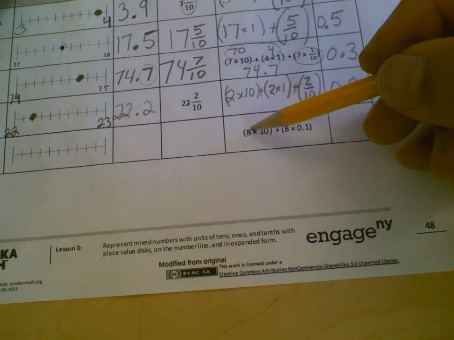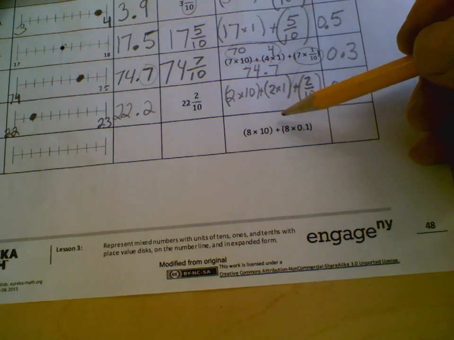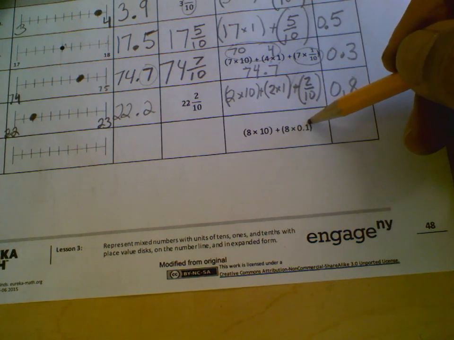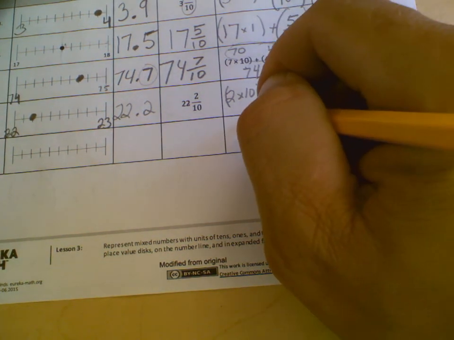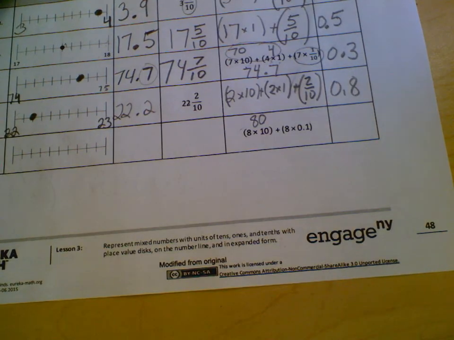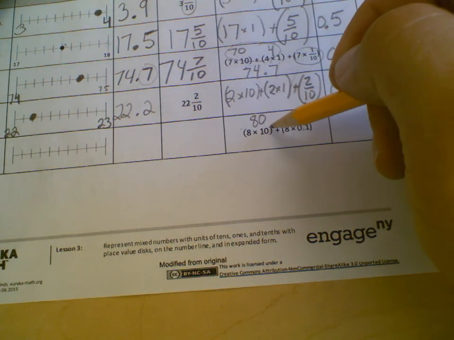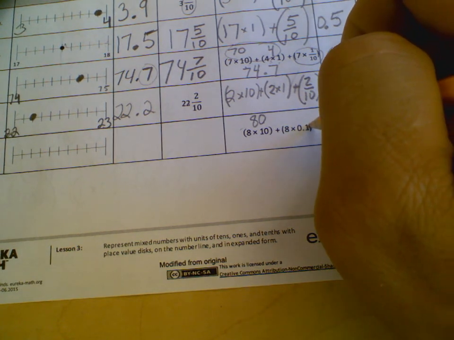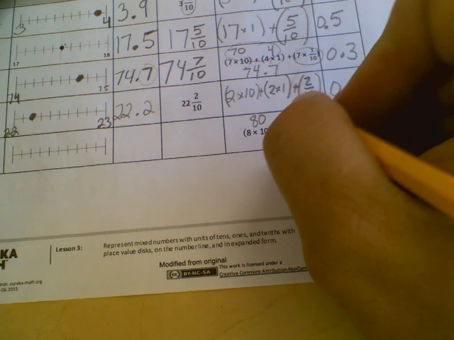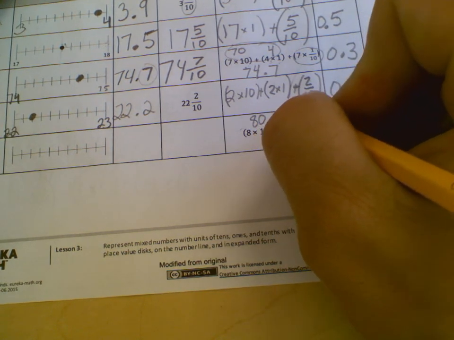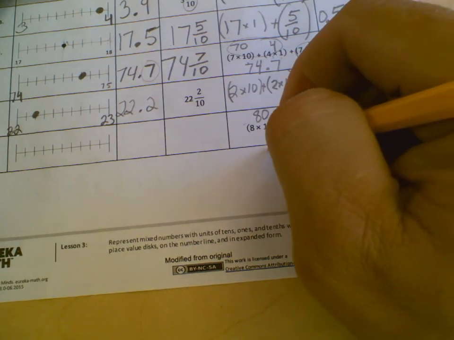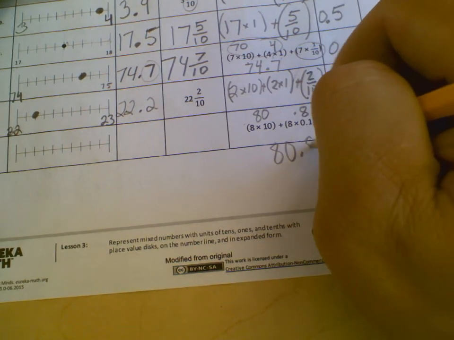All right, and one more for this lesson. Okay. So I have this 8 times 10, and then I have 8 times 1/10. So what is 8 times 10? That's 80, right? But I don't have any ones because there were no ones in here. But then I just have 8 tenths, right? Because I have 8 of these. So that is 8 tenths. And I put those together, and I get 80 and 8 tenths.